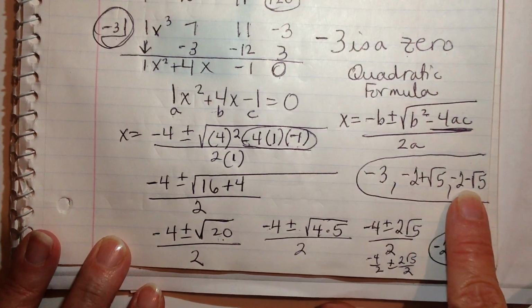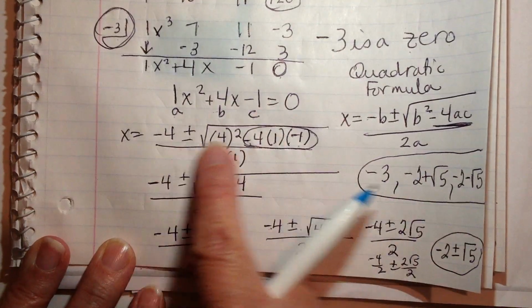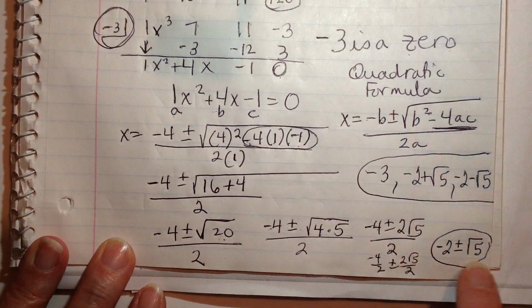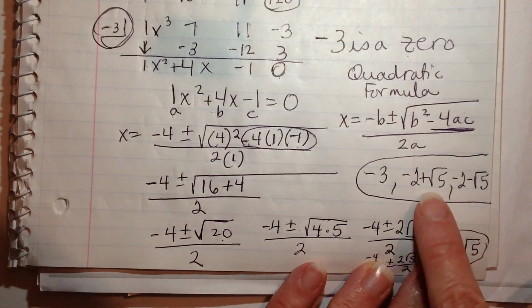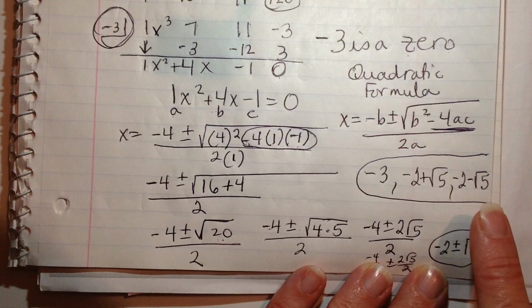Those 2 irrational ones were found when we could not factor, and we had to run it through the quadratic formula, and then I simplified, reducing on down to negative 2 plus square root of 5 and negative 2 minus square root of 5.